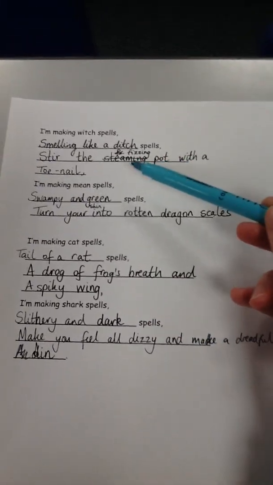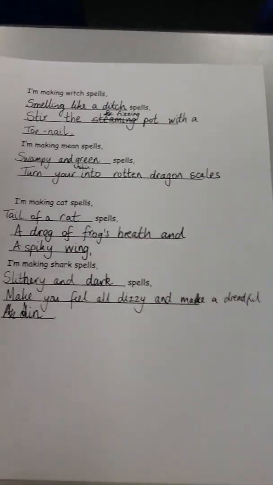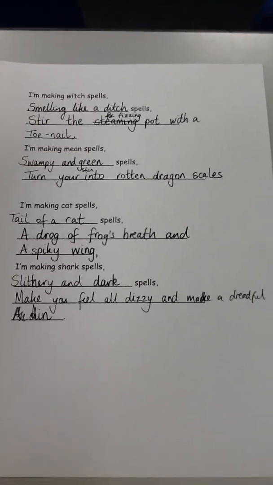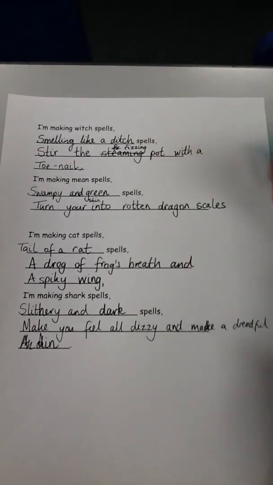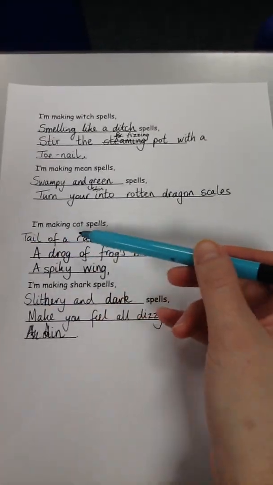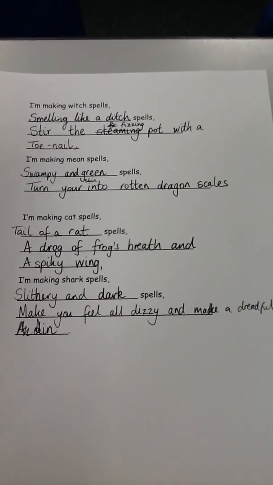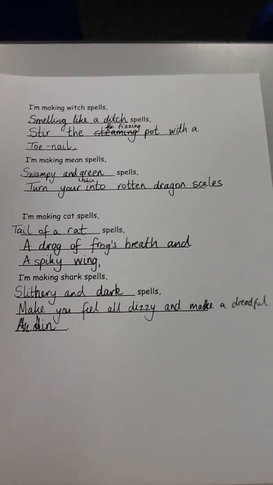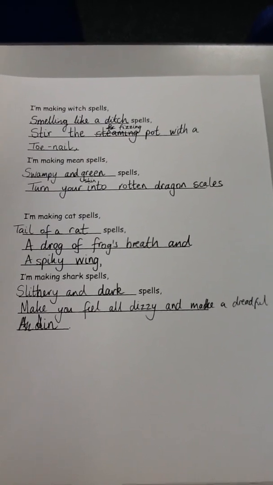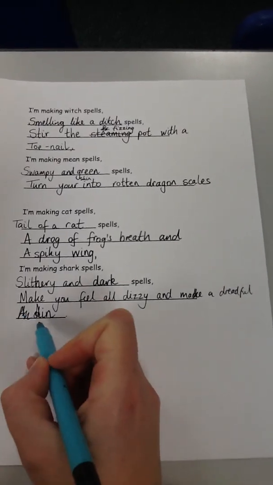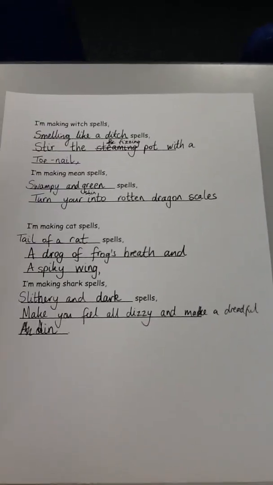Okay, and you can see that I've made lots of changes as I've gone through. And that's what we would do, isn't it, when we're writing? We want to reread and make sure that our writing is exactly saying what we want it to say. So, I've read this bit to you a few times, won't bore you with that. So, here I got to. I'm making cat spells, tail of a rat spells, a drop of frog's breath and a spiky wing. I'm making shark spells, slithery and dark spells, make you feel all dizzy and make a dreadful din. So, that's my finished poem.